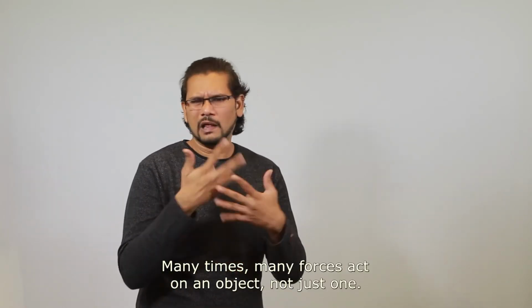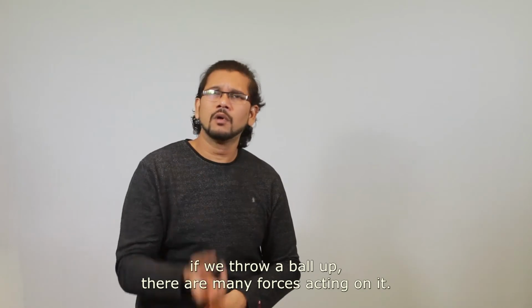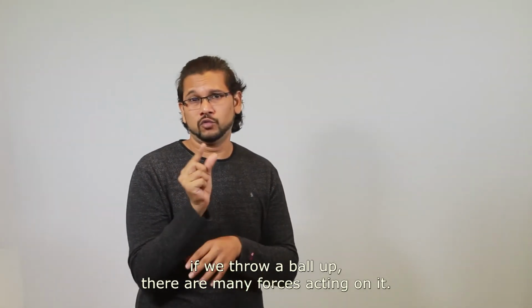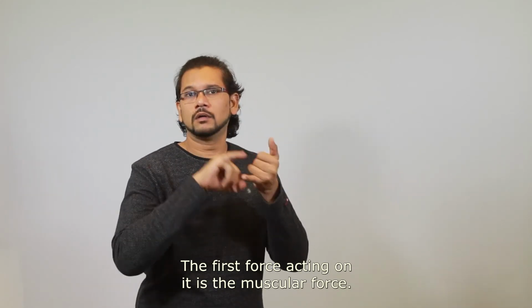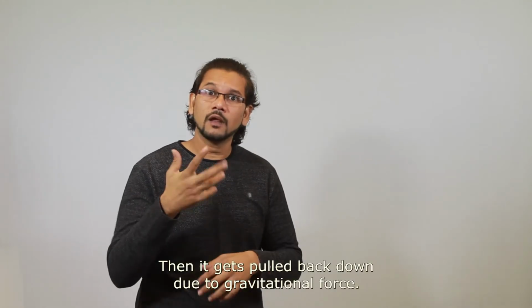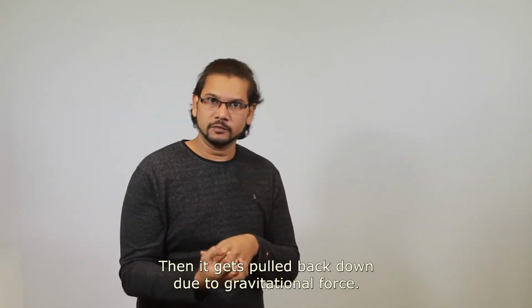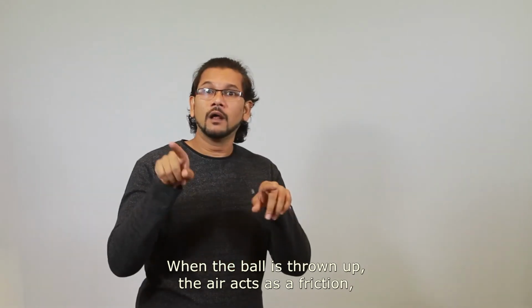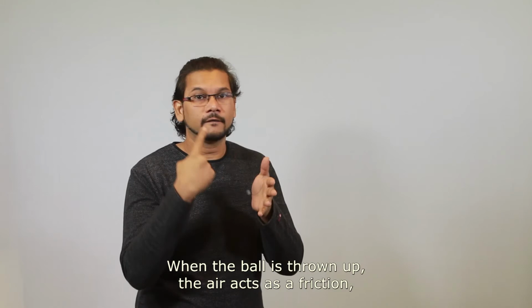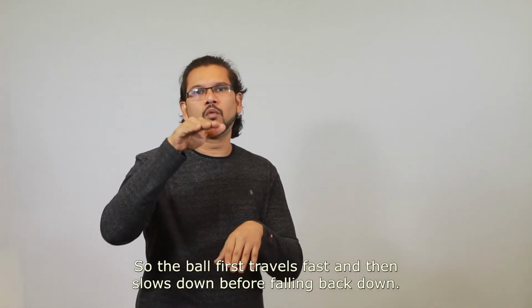Many times, many forces act on an object, not just one. For instance, if we throw a ball up, there are many forces acting on it. The first force acting on it is the muscular force. Then it gets pulled back down due to gravitational force. And air resistance too. When the ball is thrown up, the air acts as friction, which is the opposite force. So the ball first travels fast and then slows down before falling back down.